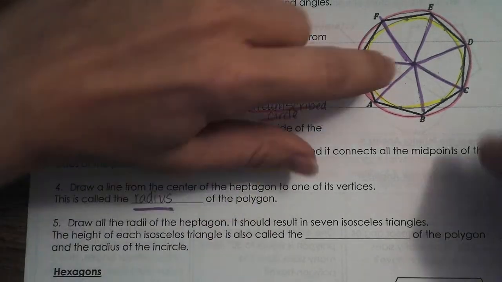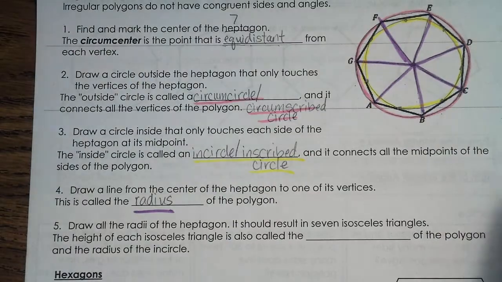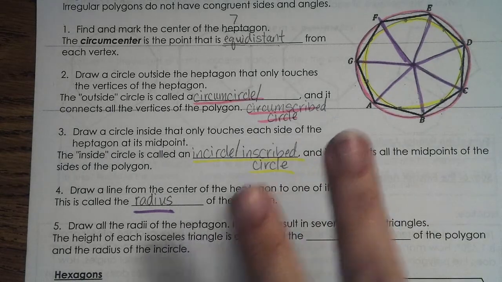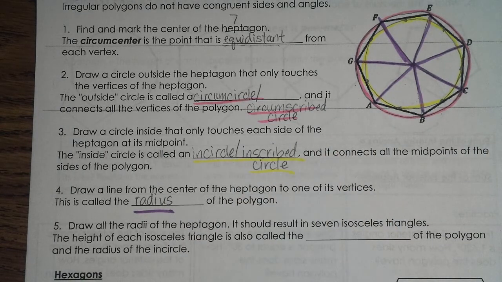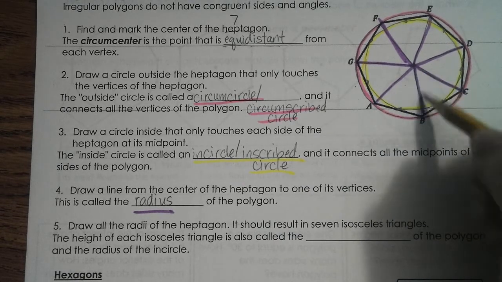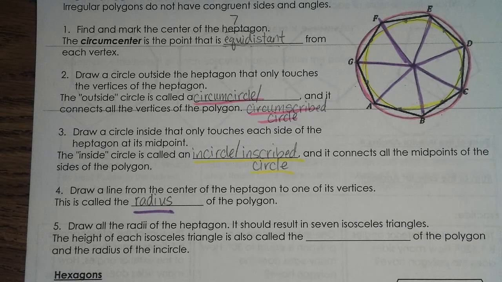We did that. When we draw the radii of this heptagon, it results in isosceles triangles. Isosceles triangles are triangles with 2 congruent sides and 2 congruent angles. So this is congruent to this one and that one, because the radius of a regular polygon never changes, just like the radius of a circle never changes.